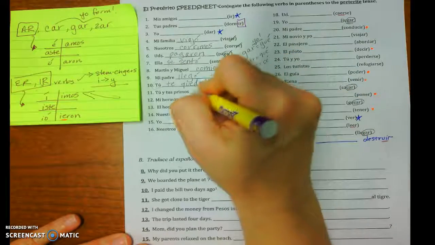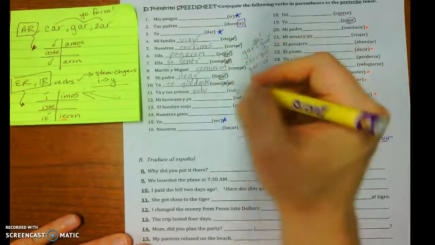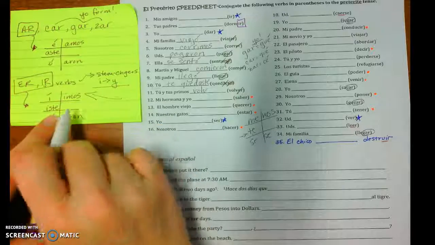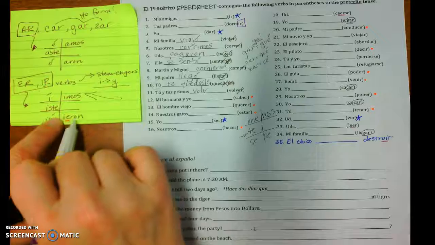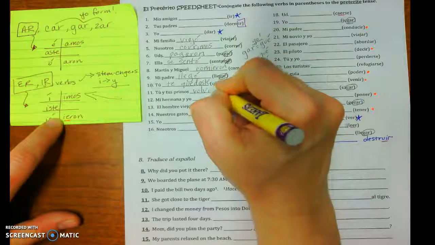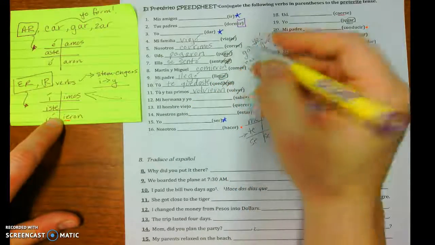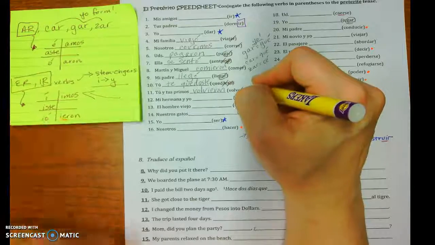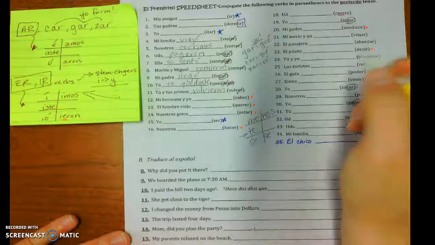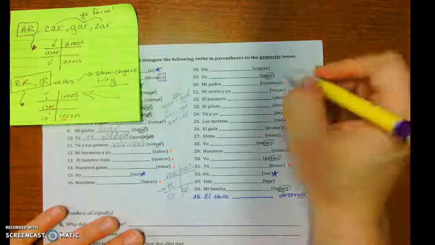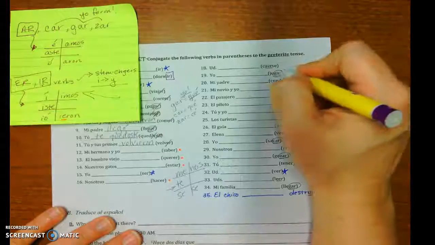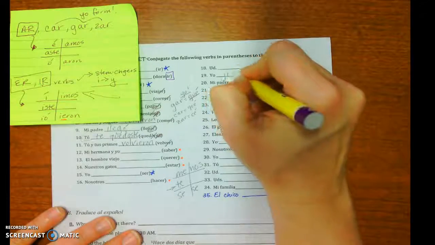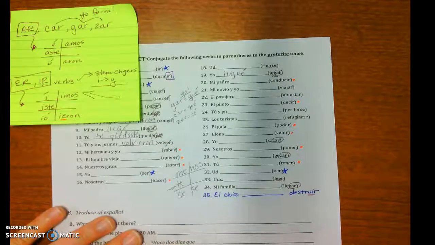Volver is a regular ER verb, so volv, and it is an ER verb. It does not include the word yo, and it's plural, so it's going to be ieron. If I were really doing it, it would be volvisteis. It's the vosotros form, but we don't do that. All right. Moving right along. Jugar. This is in the yo form, so it's going to be take off the GAR, add GUE. Jugué. It does not stem change because it's not an IR verb.